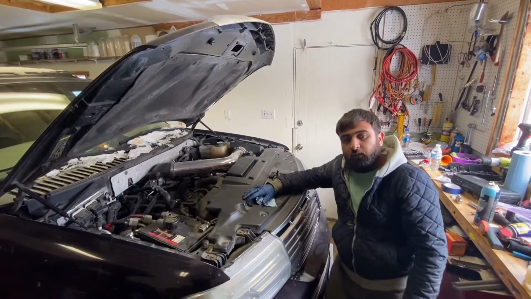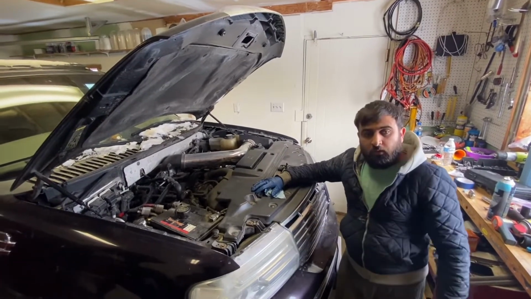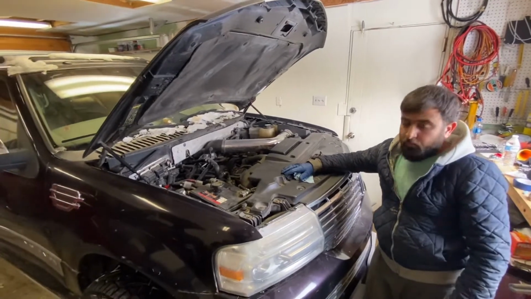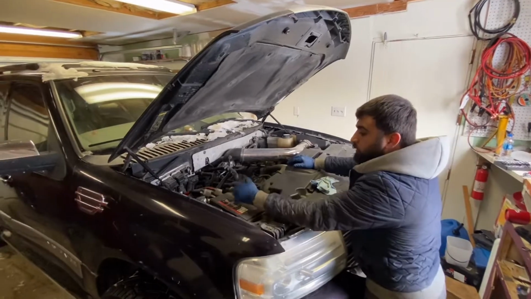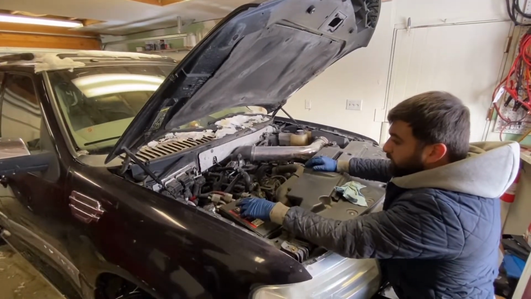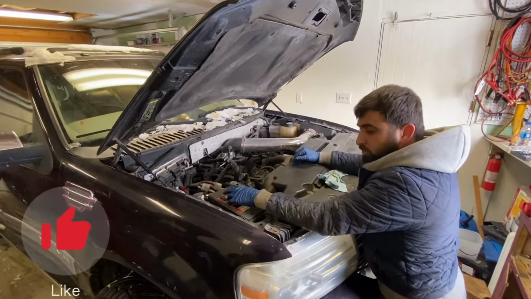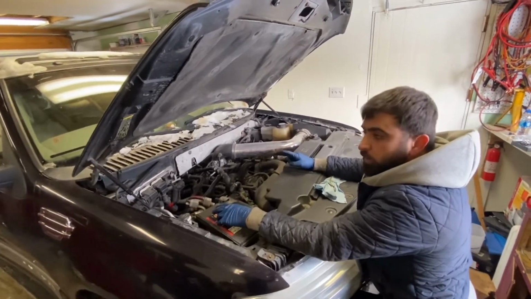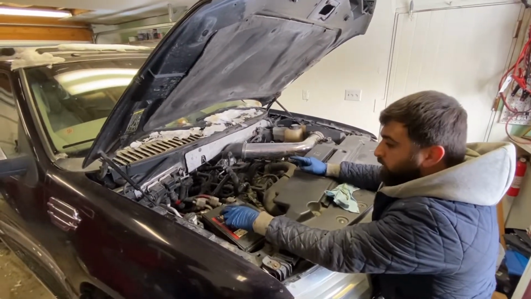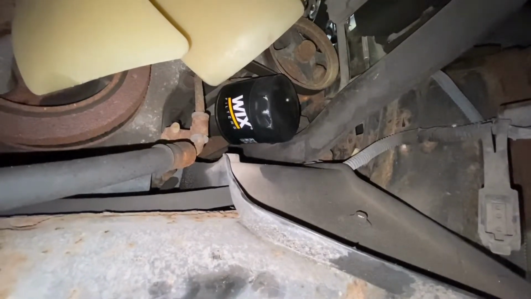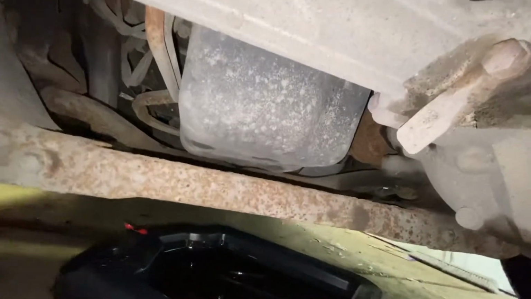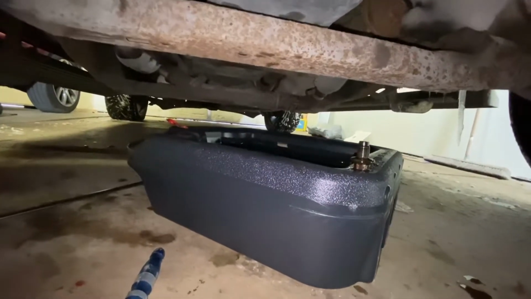Welcome guys, today we had a 2007 Lincoln Navigator with a 5.4 Ford engine. Today we'll do an oil change, check some components, and show you how to reset the oil pressure light. Here's the oil filter. We'll be taking it off with the tool, and this is the oil case.